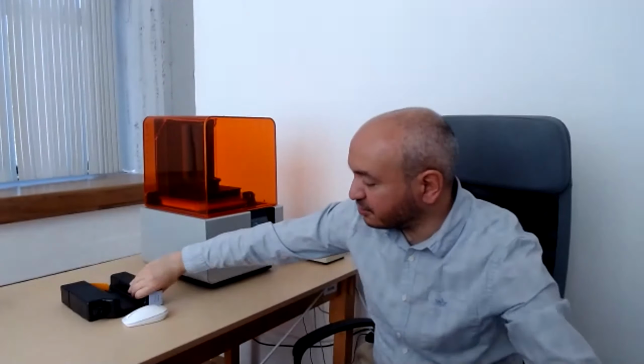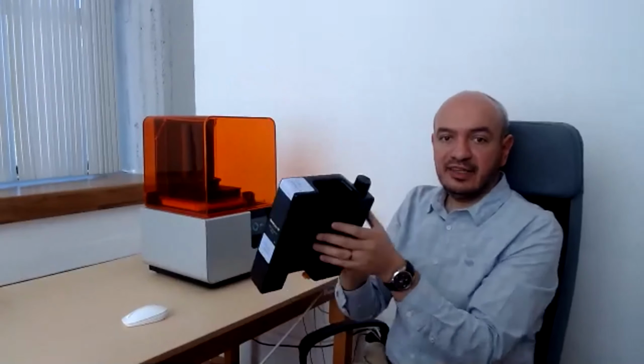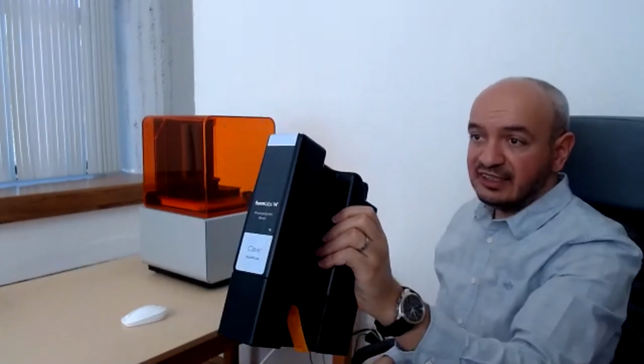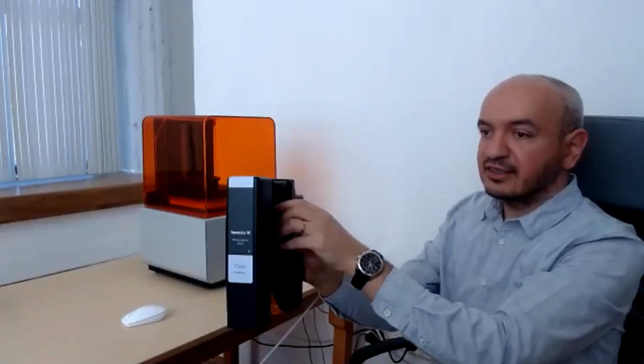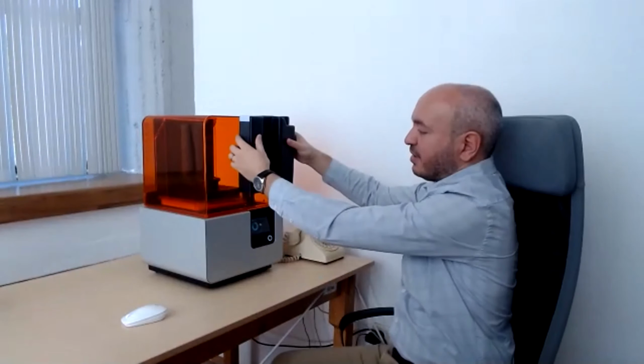I'm using a white one, but you may also have some colorful ones, clear ones or tough ones. There are many options. You can have flexible material, tough material, it is up to you. At the back side of this printer, they have such a tank. And this, as you see, is a clear material. Depending on your needs, as I said, you can use different tanks. What I do is simply remove it and then put this one in the back.